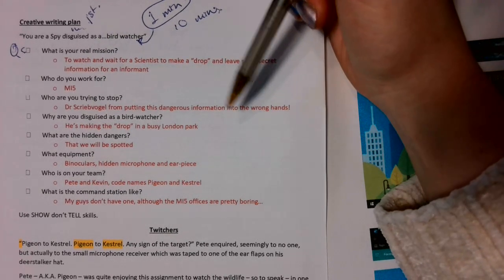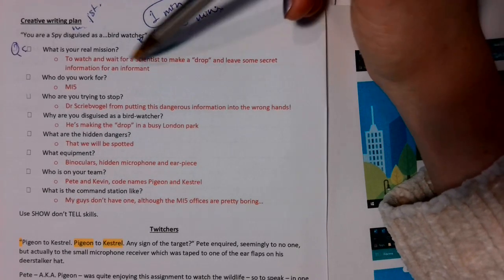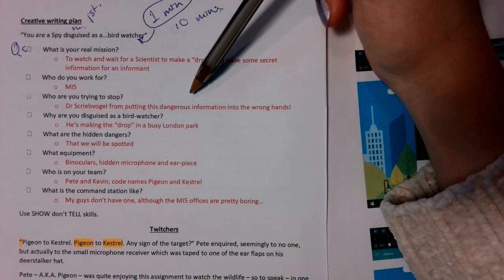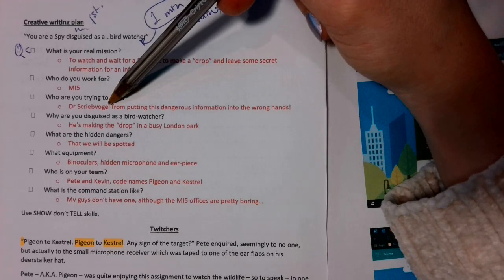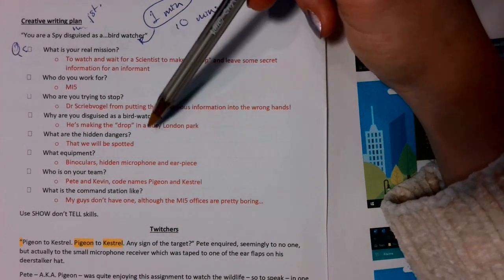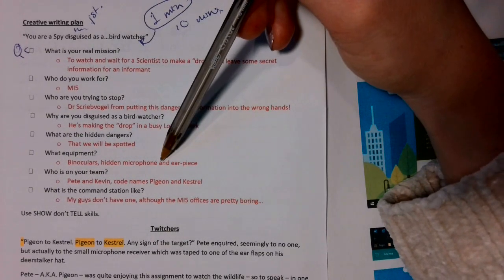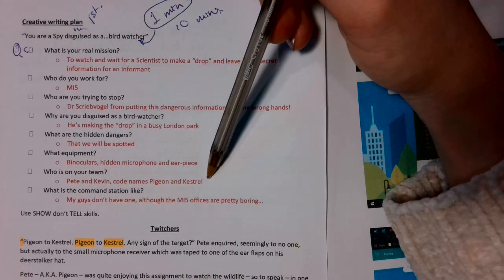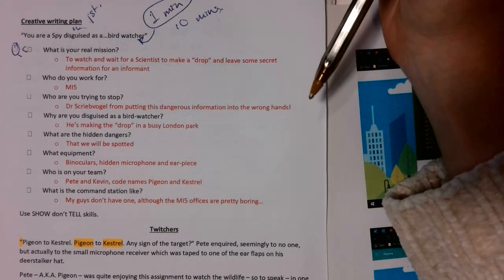And I've answered mine in red, so I've decided my real mission is to wait for a scientist to make a drop and leave some secret information for an informant. I work for MI5, all my characters do, and I'm trying to stop this Mr. or Dr. Schreivogel. I made that up. And they're bird watchers because it's a London park. They can't be spotted. They've got secret microphones and earpieces. And it's Pete and Kevin or Pigeon and Kestrel on the case. So I've made those choices, and I actually took some time to plan this before I started writing.